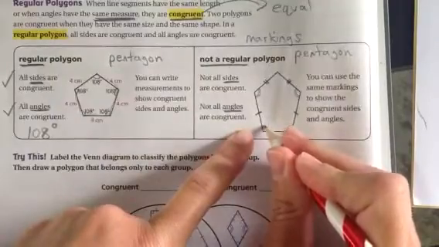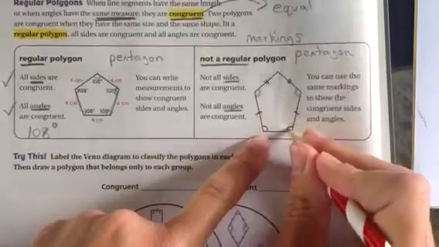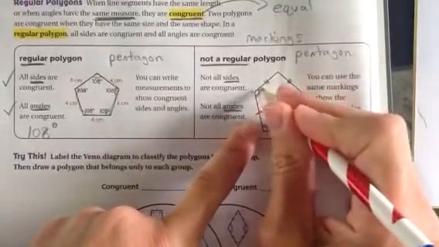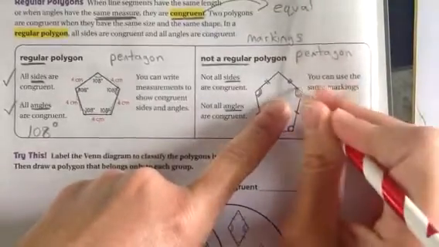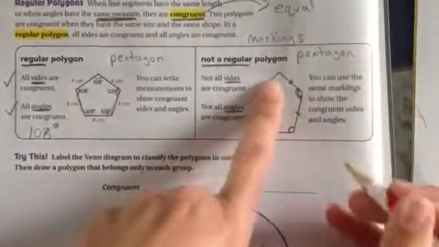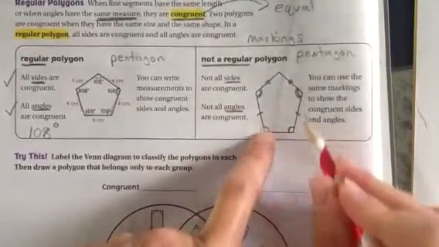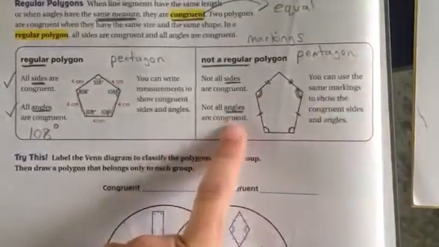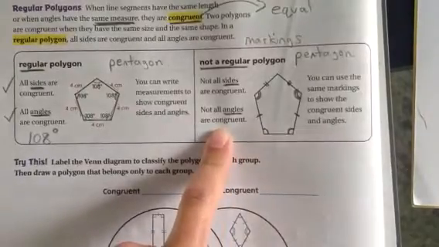We have an angle here that's measured with one little curve, and then we have another angle here with 2 curves, and then this angle has none. So that's showing us that these 2 angles are equal. These 2 angles are equal. Okay, so again, not all of the angles are congruent.